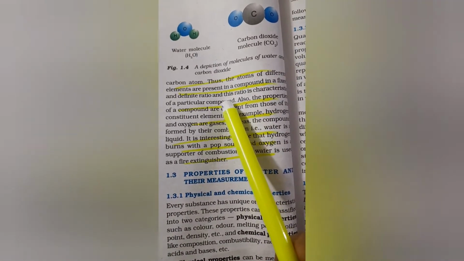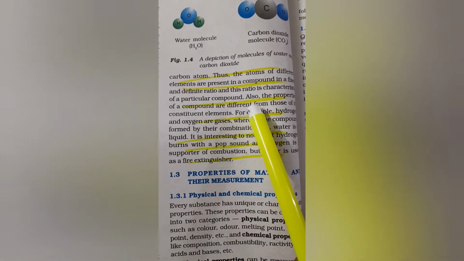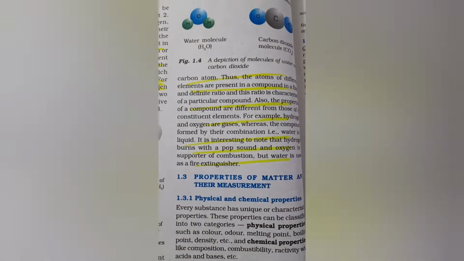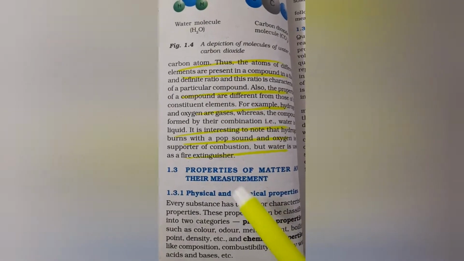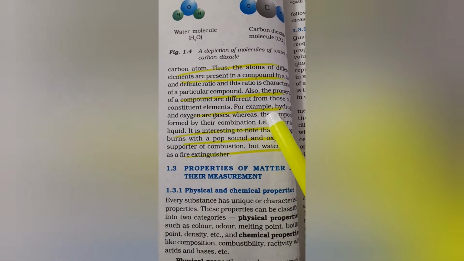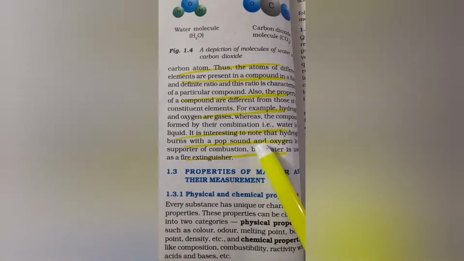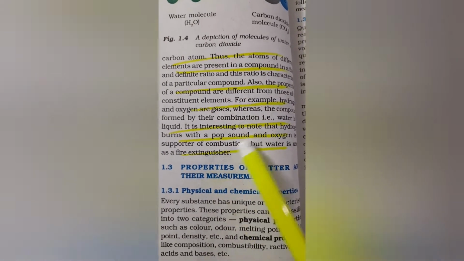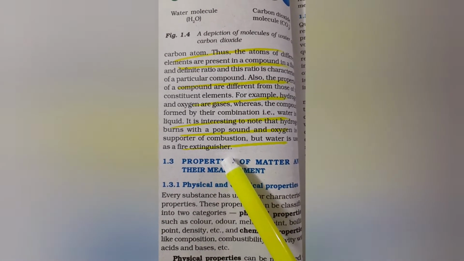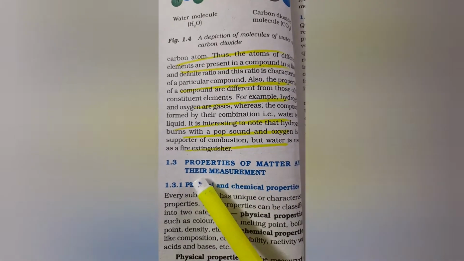So atoms of different elements are present in a compound in a fixed and definite ratio, and this ratio is characteristic of a particular compound. So wherever it is H2O, in any part of the world, 2 atoms of hydrogen and 1 atom of oxygen give only water. And the properties of a compound are different from the constituent elements. That means hydrogen and oxygen are gases, whereas when they combine together you get water, which is a liquid. Hydrogen burns with a pop sound, oxygen is a supporter of combustion, but water is used as a fire extinguisher. See how interesting this is.